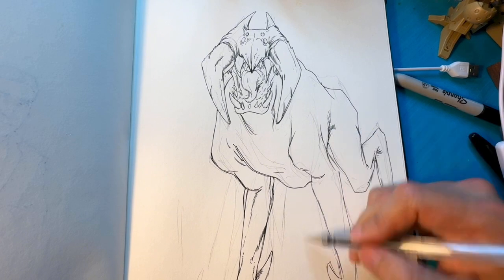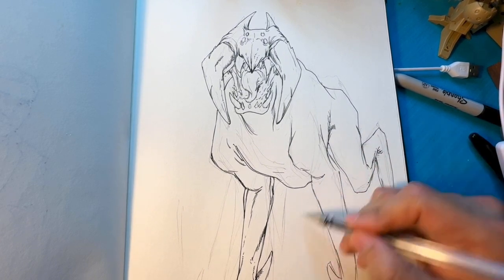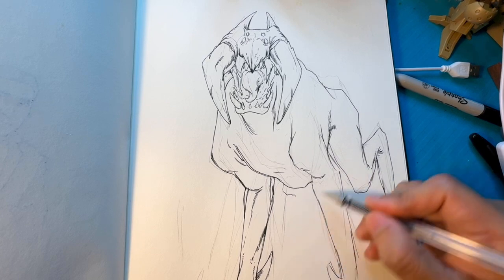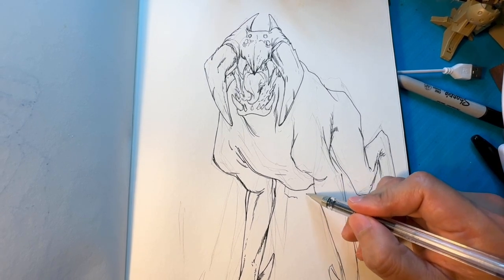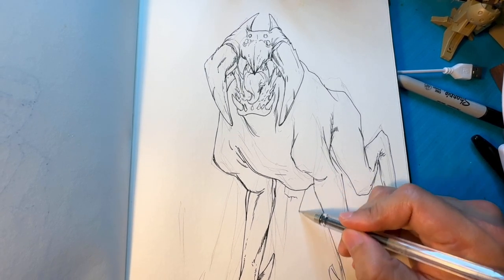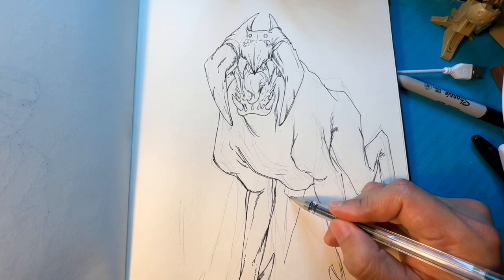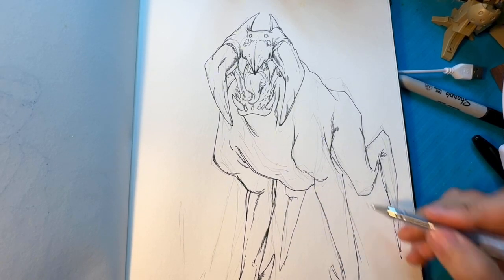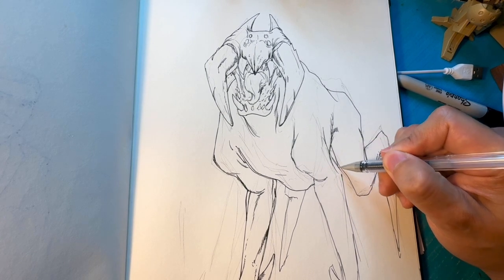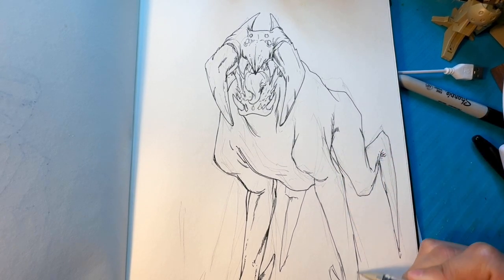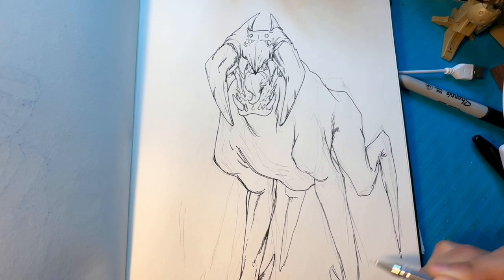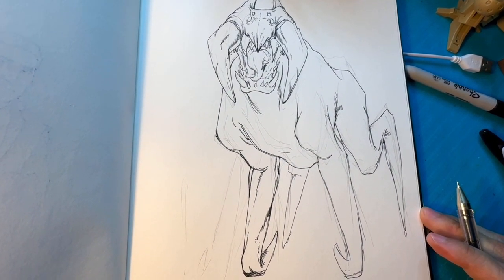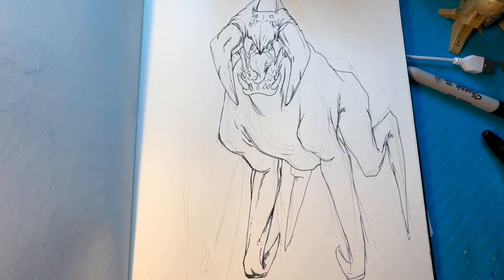And so we would assume his other leg would be out over here somewhere. Somewhere around here, it's going to plant the foot on the ground in the back. It's cool because you could also throw in a tail.